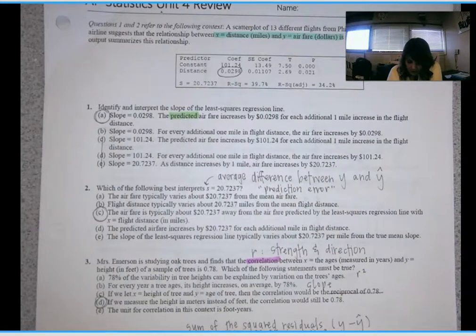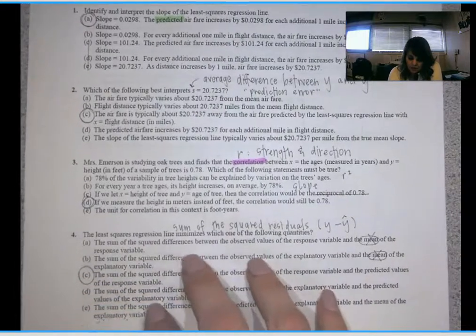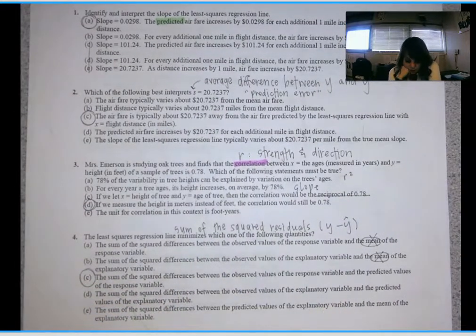Number 3 is asking about R. I just wrote a note to myself before I even answered this that R is strength and direction of the relationship. So A is describing R squared, B is describing slope, C is weird. I don't think we've talked about any reciprocals in this class. D is true and E is false because correlation doesn't have units. So D as in delta for 3. 4 is C as in Charlie.